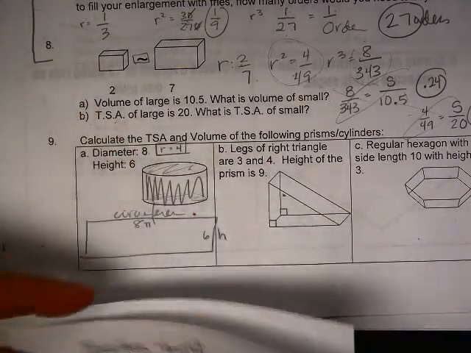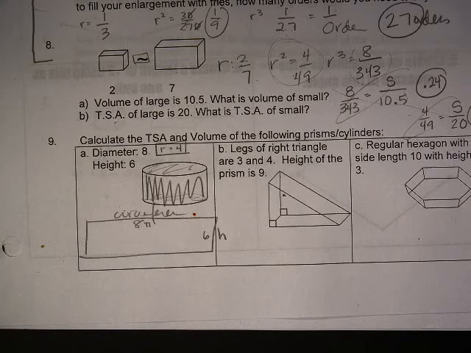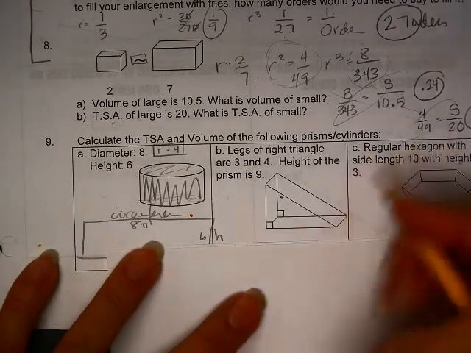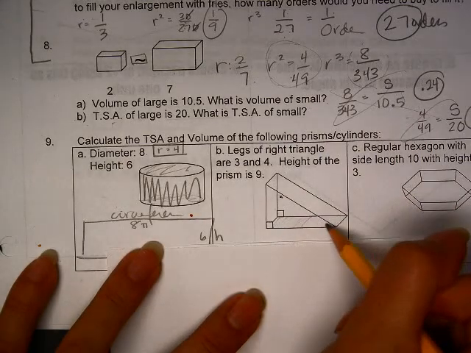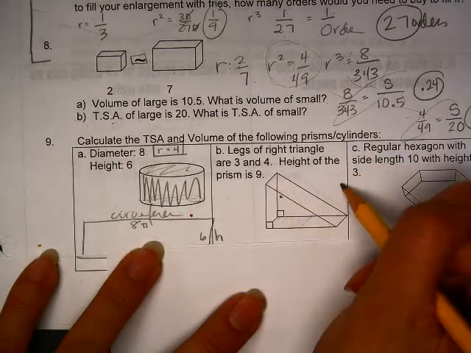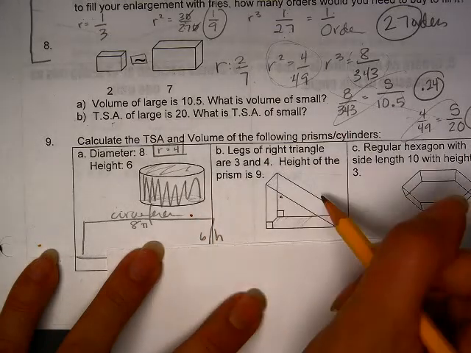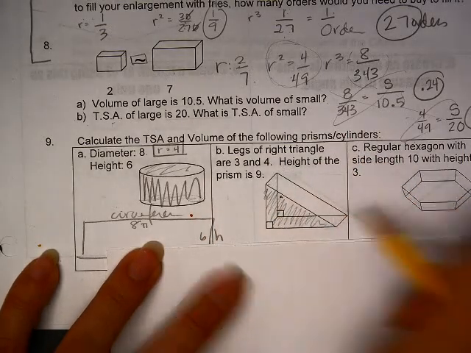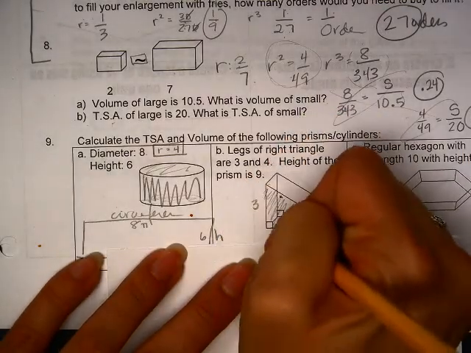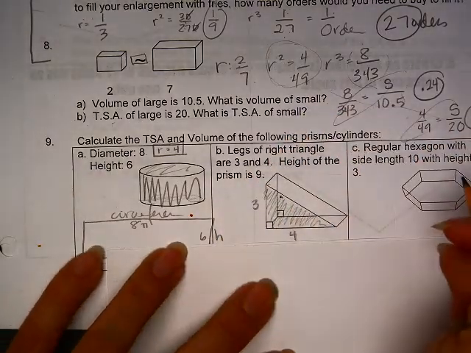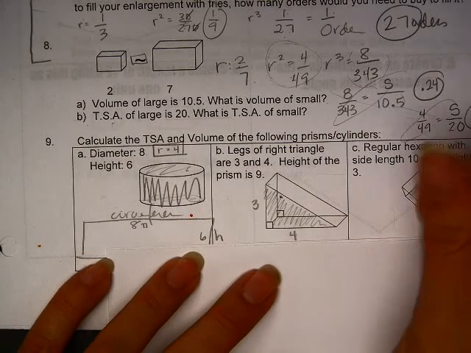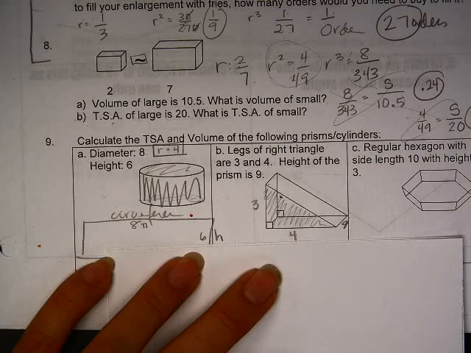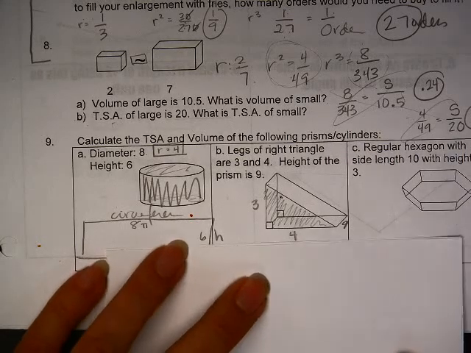Alright, let's go ahead and try the next one. So this one says that I have my prism, and this guy here, even though it is on the bottom, does not have a parallel and congruent one on top, so it is not a rectangular prism. It is a triangular prism, which means that guy there is the base. We have a 3 and a 4 here. And the height of a prism means the distance between the two bases. So even though the height is on the bottom, that is the height. The height is the distance between the two bases.